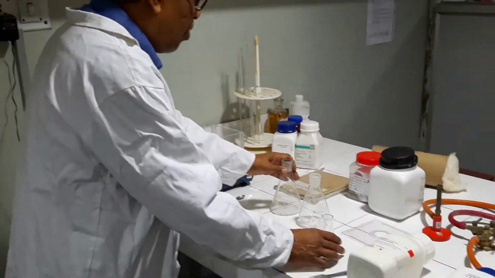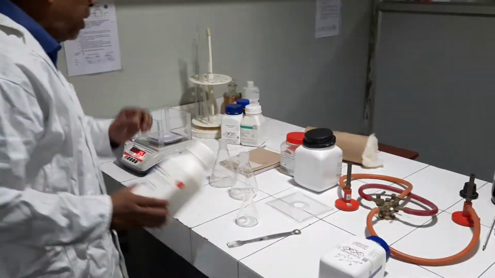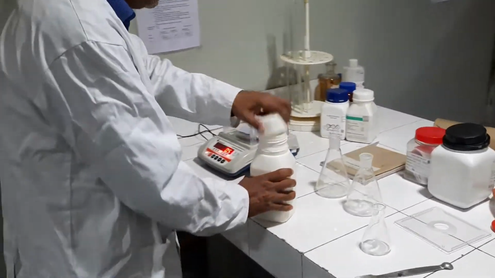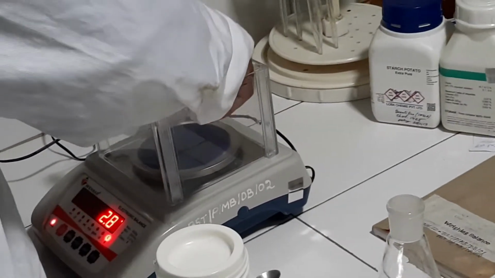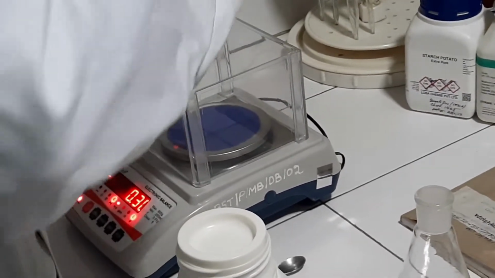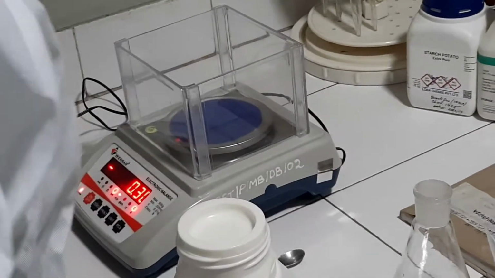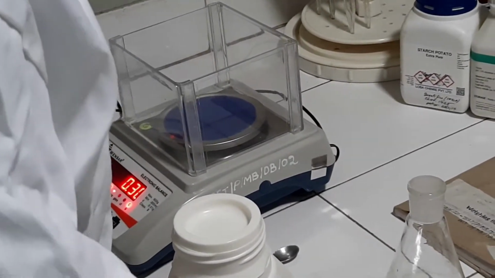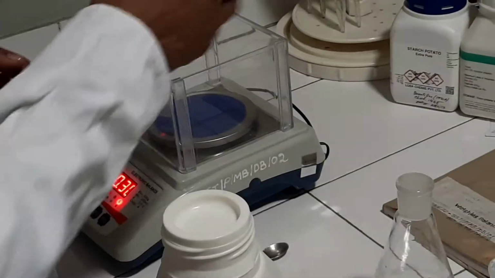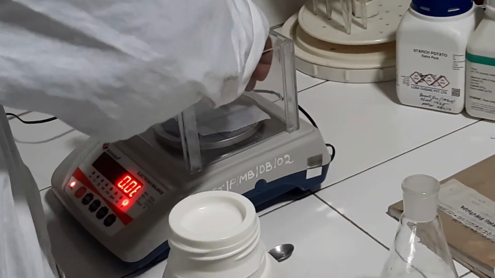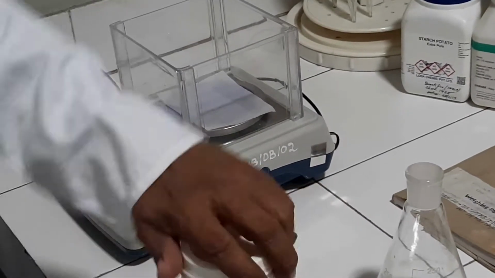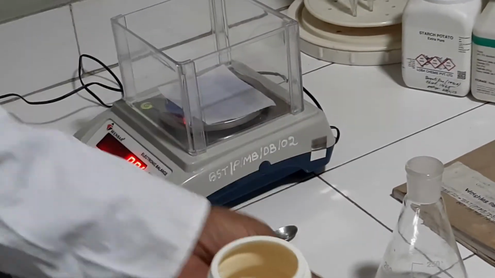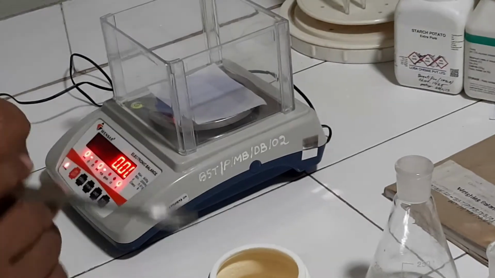The next item is beef extract, 500 milligram for 100 ml. We will use another spatula.